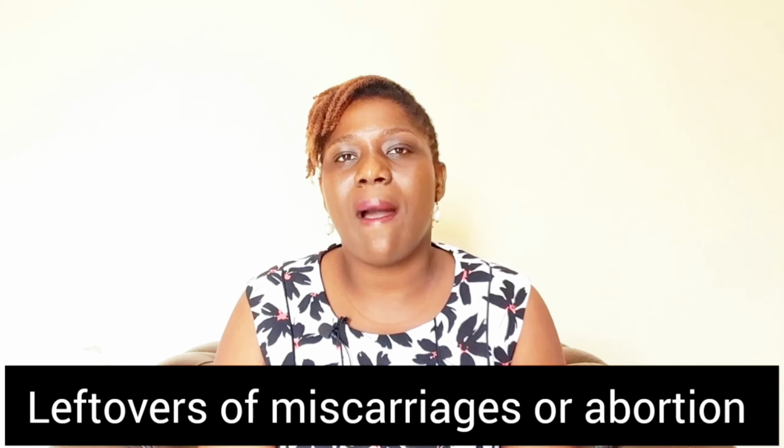Leftovers of miscarriages or abortions. And this is in line with the point I made earlier. In this case, we're talking about leftovers of miscarriage and abortion. It's when every leftover is not taken out. Every foreign tissue that's not supposed to be there is not taken out. So these leftovers prevent the thickening of the walls, and in most cases it leads to a bacterial infection. And if it is not noticed much earlier, it may lead to septicemia, and it's not very good. Septicemia leading to septic shock.